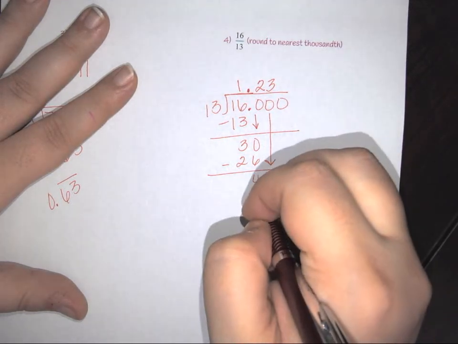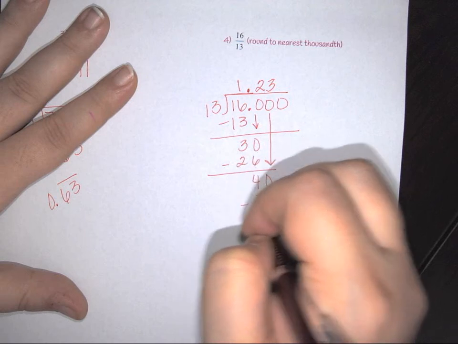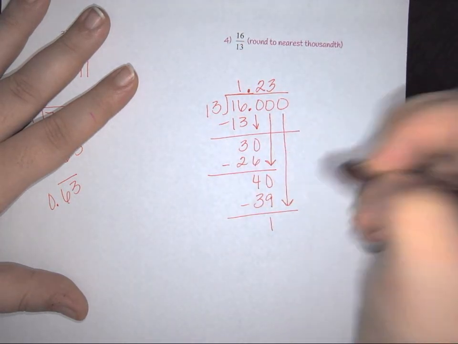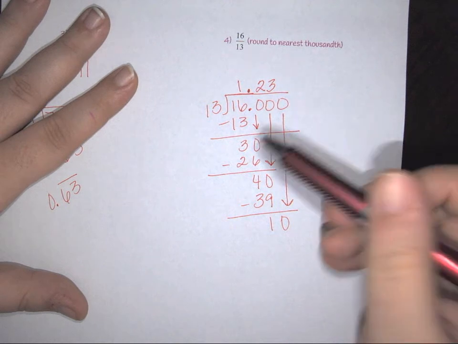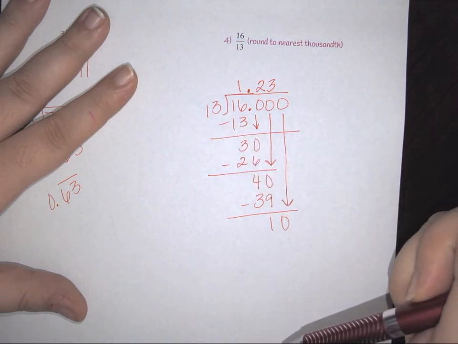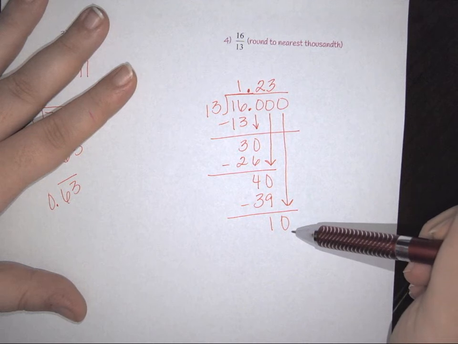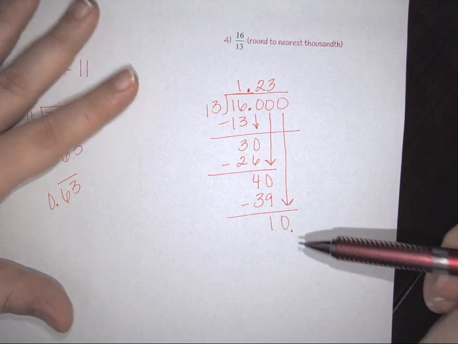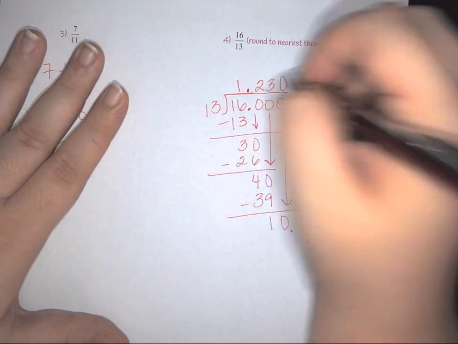So that's going to give you 39. Gives you 1 remaining. You can drop down your 0. 13 in this case obviously does not go into 10. And so you would put a 0 here.